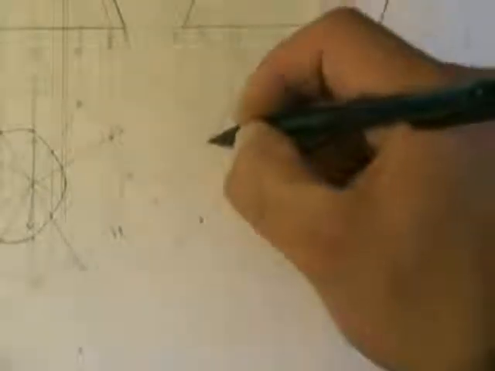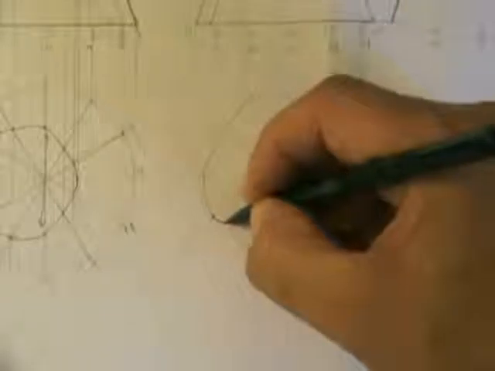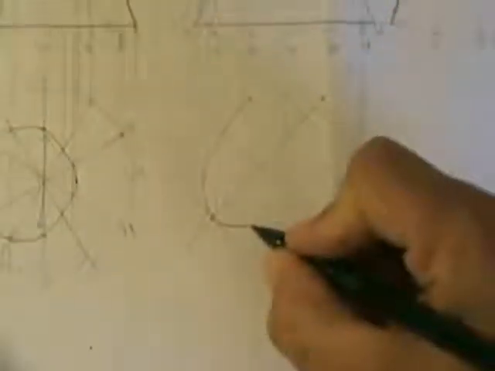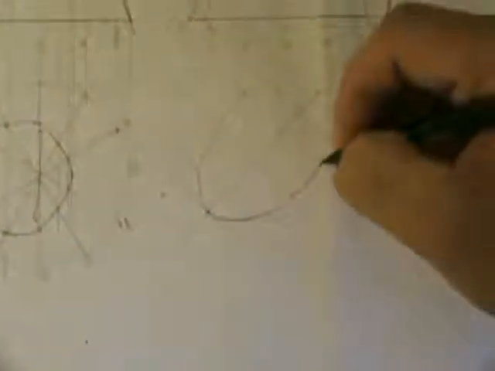So this gives you the true shape of the opening. Should have lined that in a bit more carefully and a bit fainter before I darken it out.